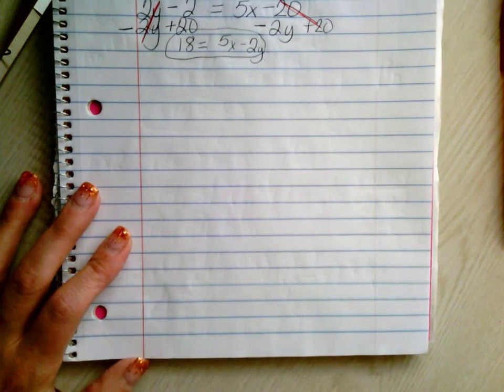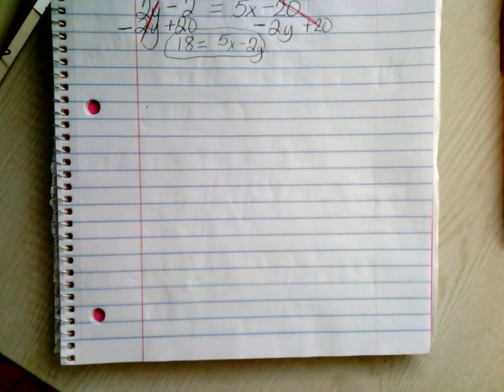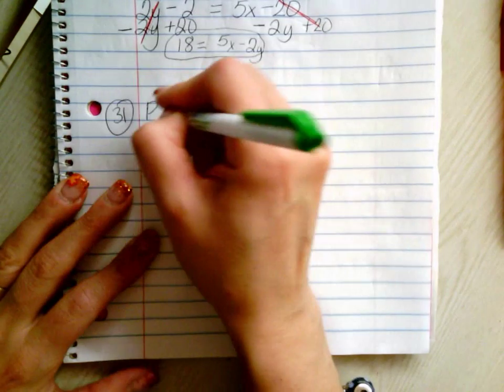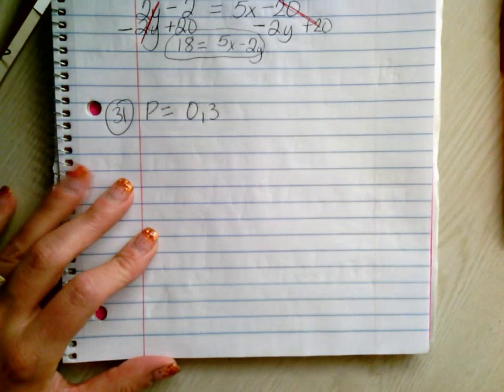So, we're going to do number 31. Number 31 is doing the same thing as example 4. Find equations in standard form of lines through point P that are parallel to and perpendicular to the line. This is 31 out of the book. The point that is going to be used every time we need a point is 0, 3.